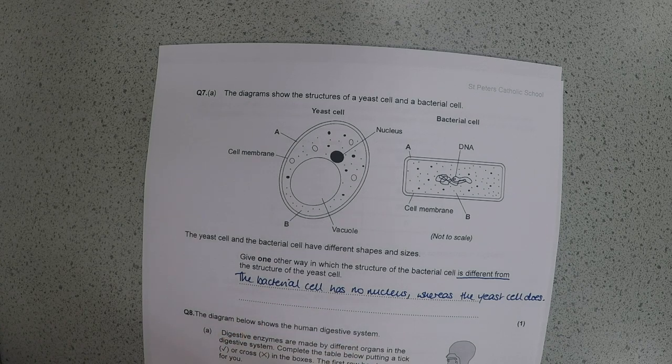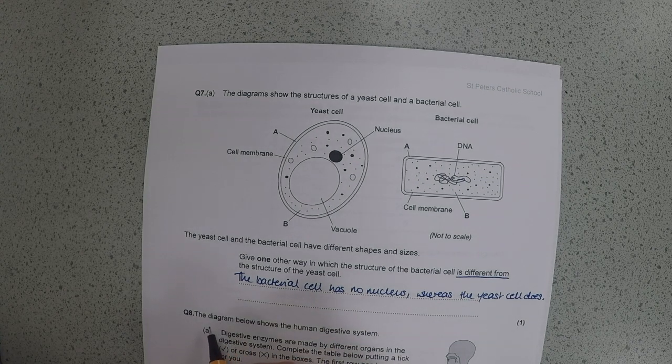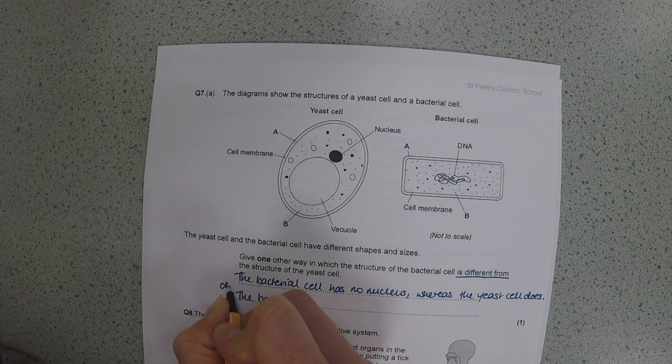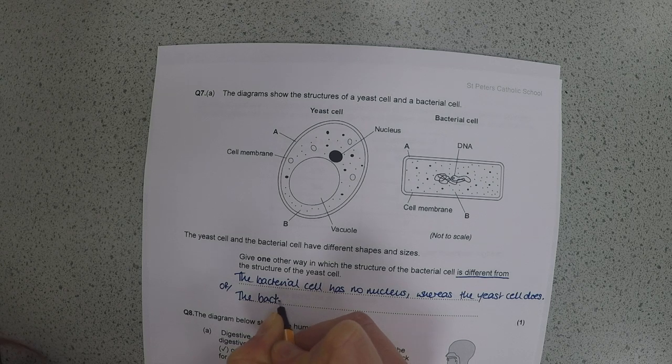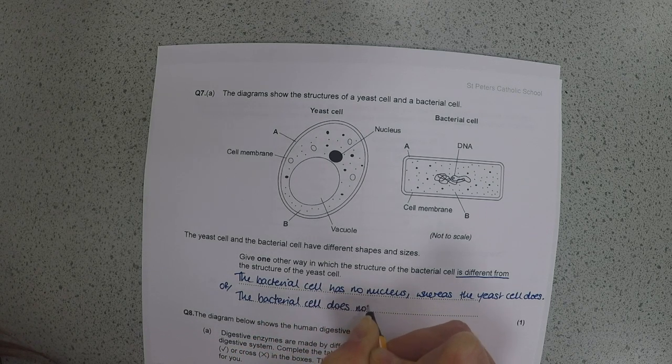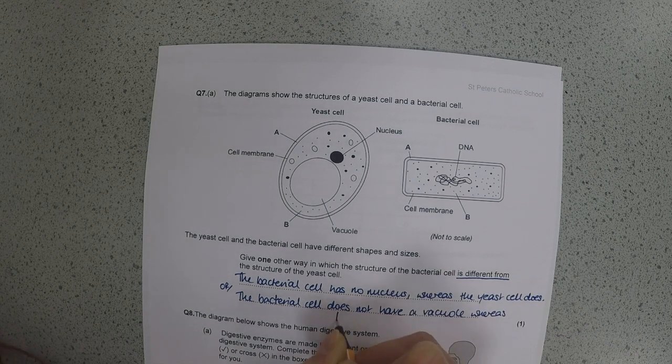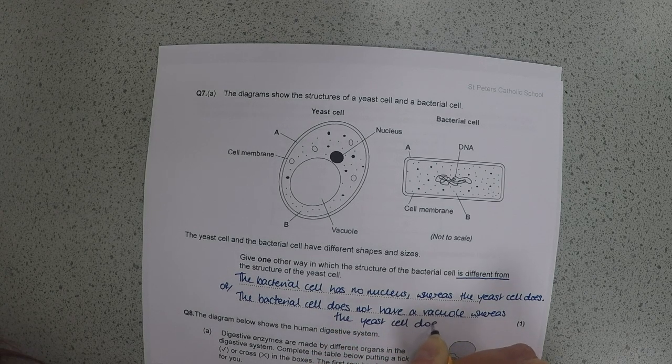So that's just saying a similar thing to that first point. Or you could have noticed the fact that the yeast cell has got a vacuole, whereas the bacterial cell does not. So you could have written, or the bacterial cell does not have a vacuole, whereas the yeast cell does.